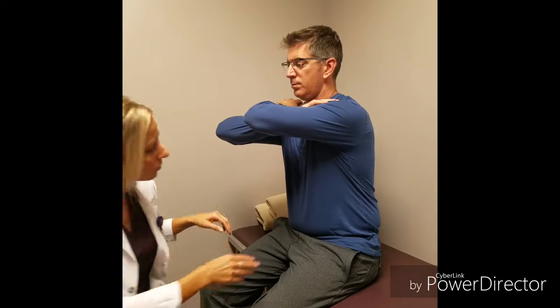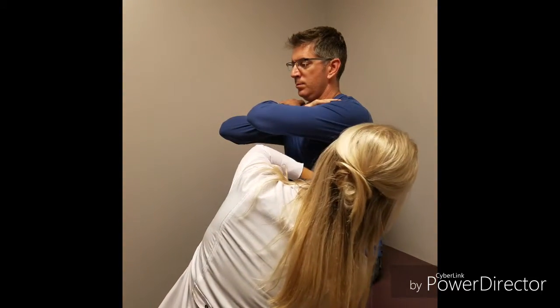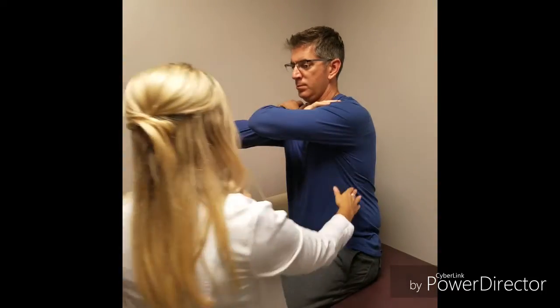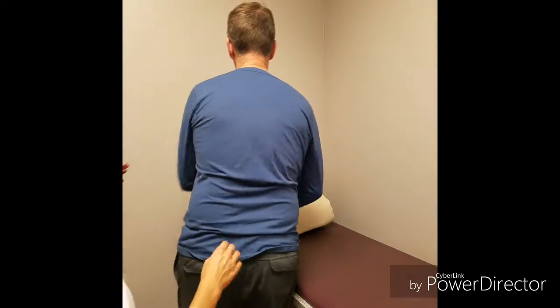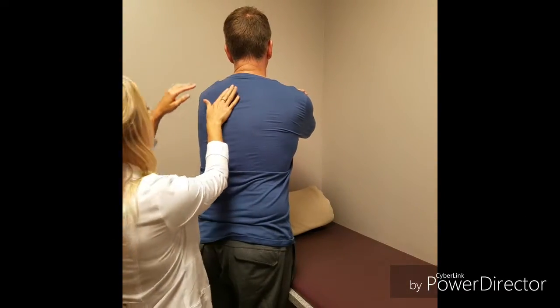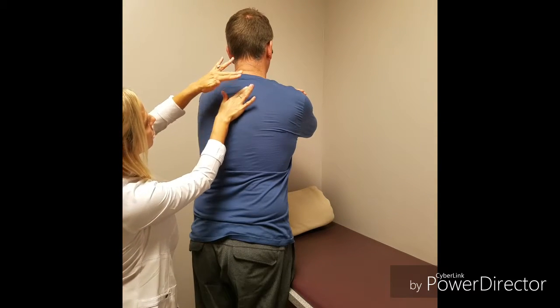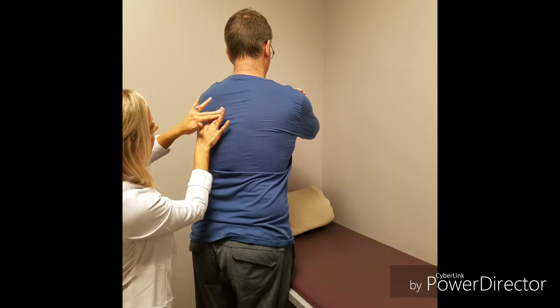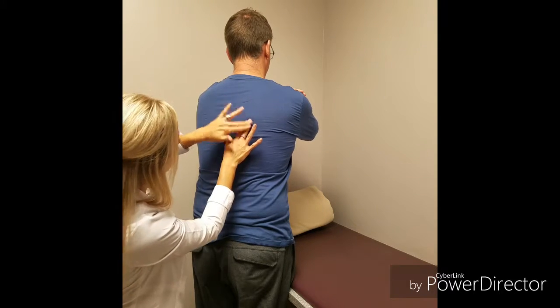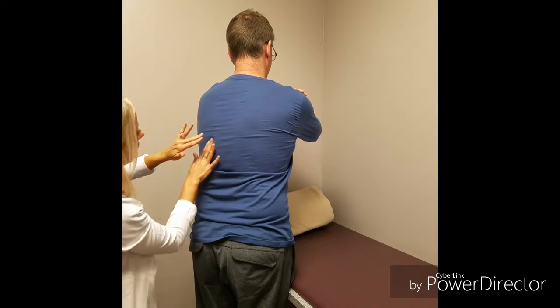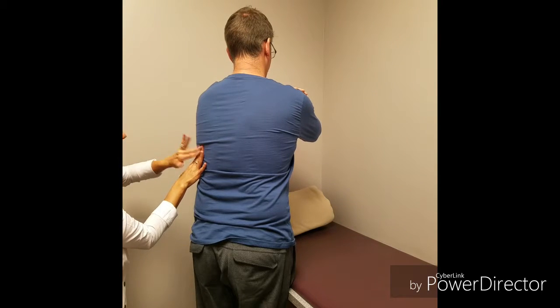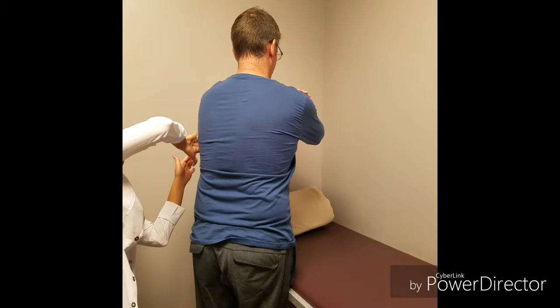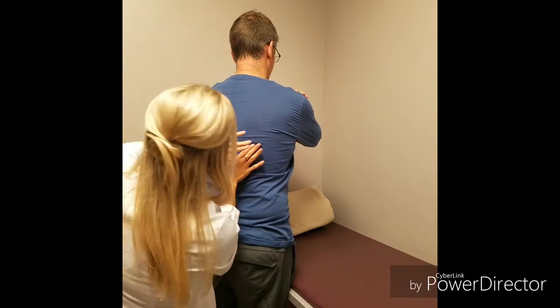Perfect. And then we're going to do it on the other side. I'm going to have you turn around. Arms crossed. Perfect. If we heard a dull sound, basically that would tell us that we have a consolidation, such as pneumonia. So everything should be resonant, which yours are so far.